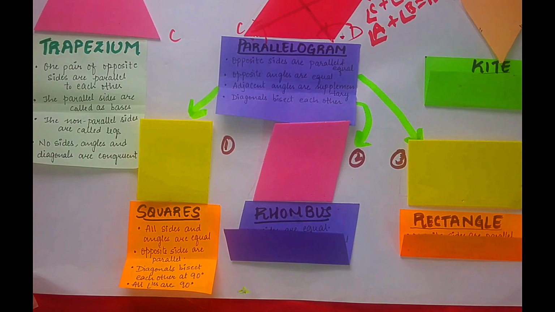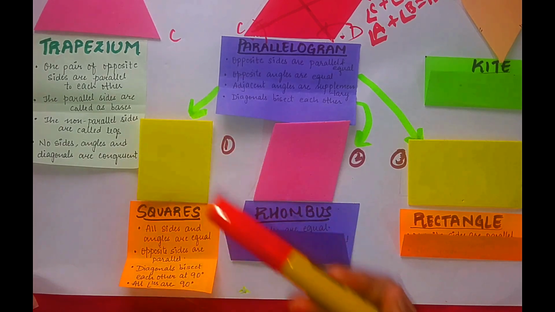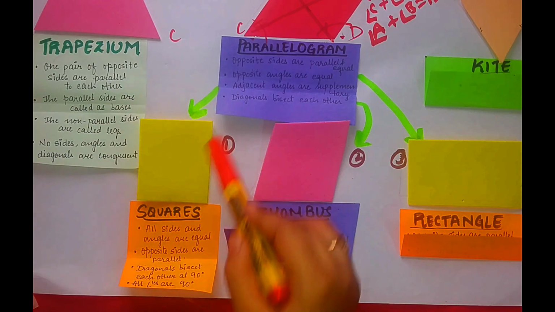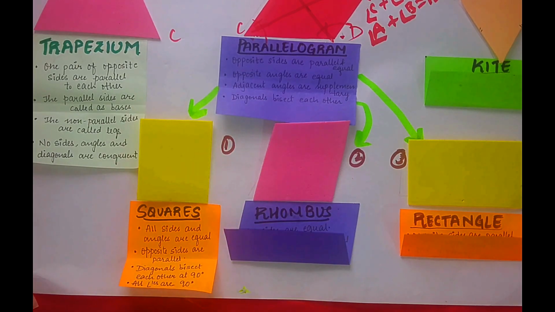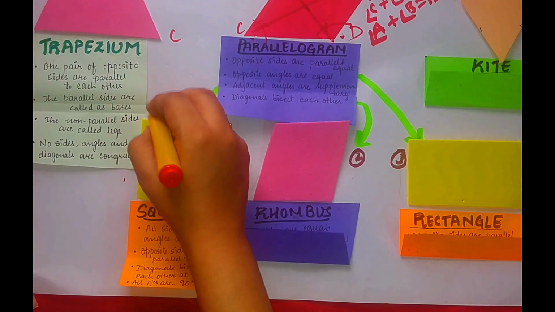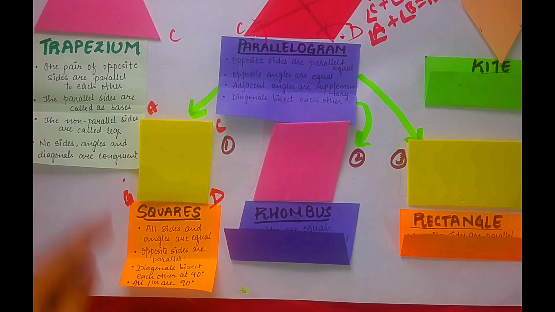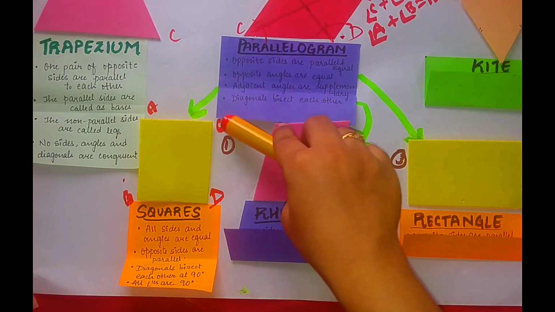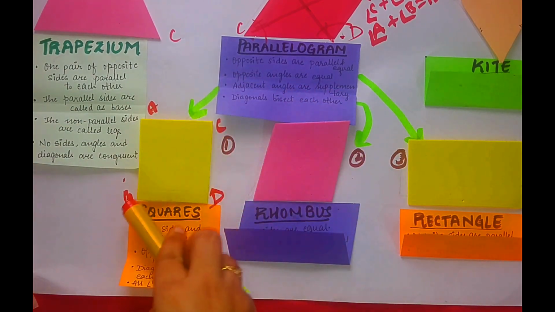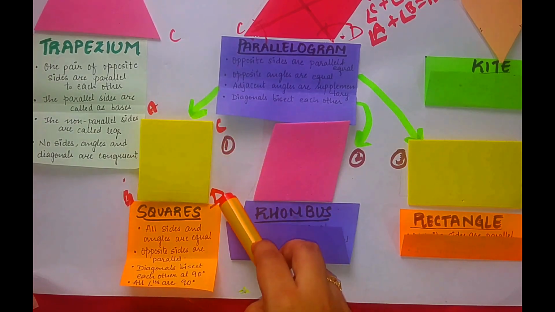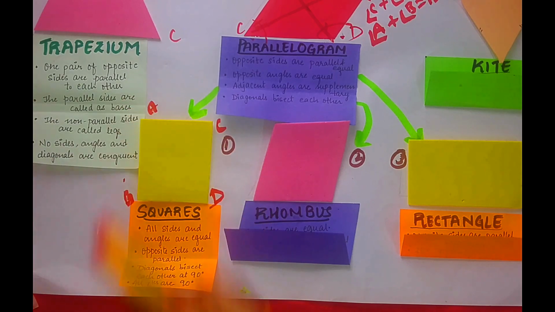Now let's talk about squares. Square is a special type of a parallelogram. All the sides in a square are equal and also all the angles are equal. In a square, opposite sides are parallel and also equal. If these are the names of the vertices, then AB is equal and parallel to CD, AC is equal and parallel to BD, and also all the sides are equal. That is, AC is equal to CD, is equal to DB, and it is equal to BA.